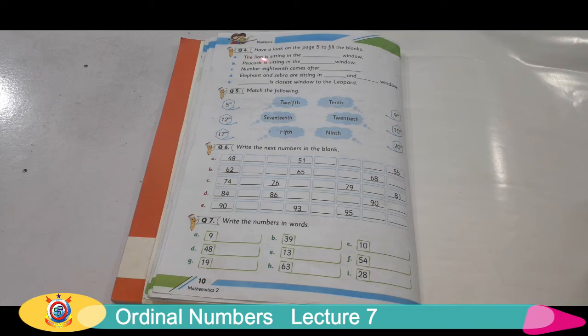Part A. The lion is sitting in the first window. B. Peacock is sitting in the nineteenth, 19th window. C. Number 18th comes after 17th.